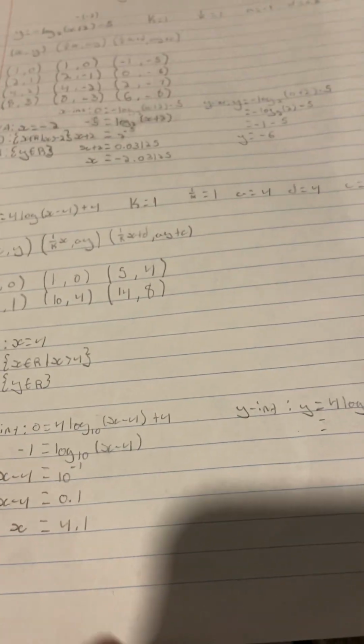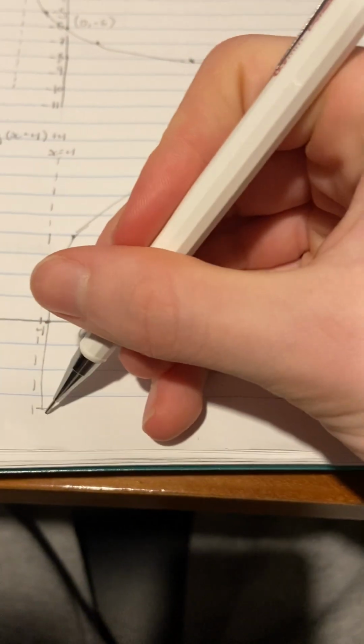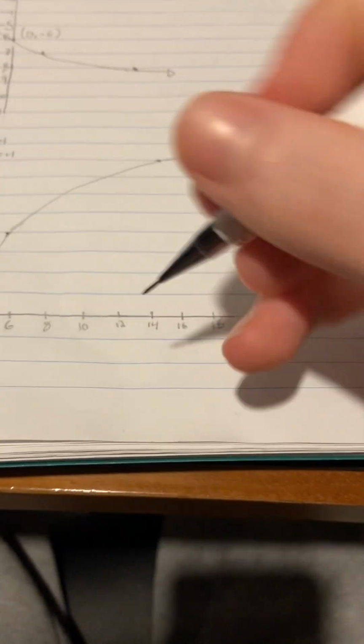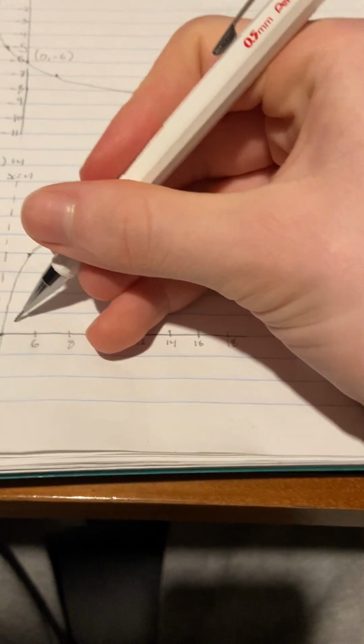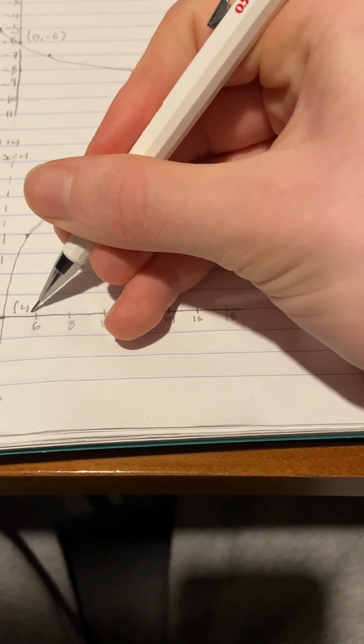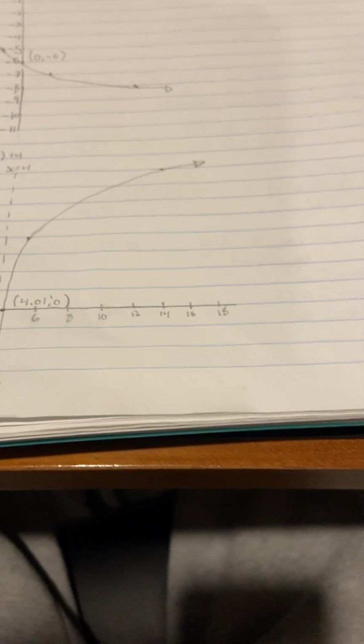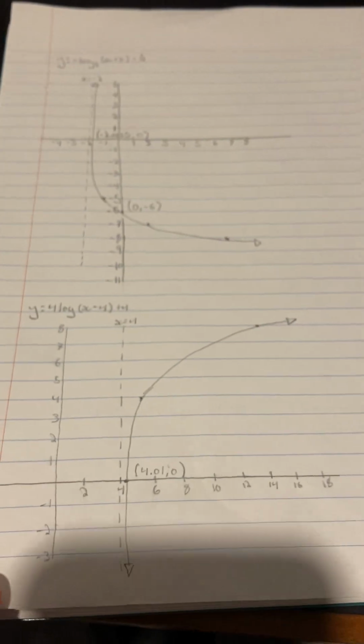As long as x is greater than 4 and y can be any set of real numbers. Put a down arrow here. Label our x-intercept point, which is 4.010. And that should be about it.